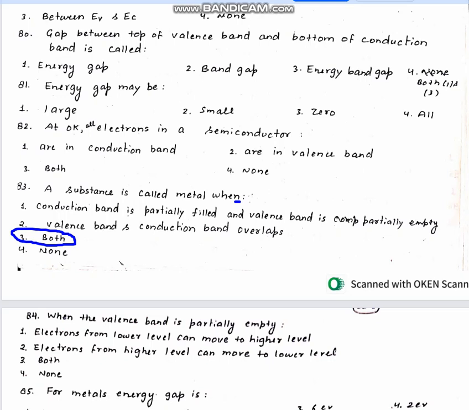this corresponds to a metal. Next is when the valence band is partially empty, then electrons from lower level can move to the higher level and electrons from higher level can move to the lower level. First is correct. Actually the conduction in valence band is concerned with the movement of holes.